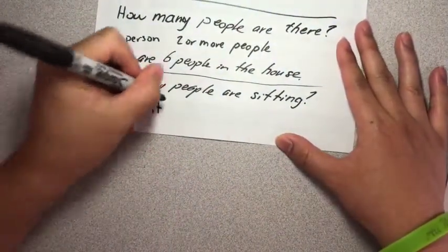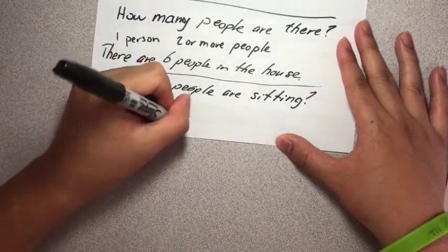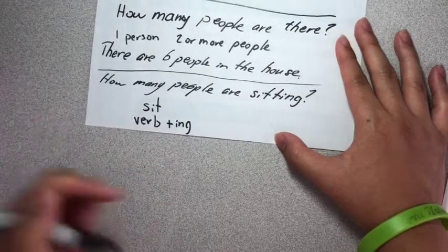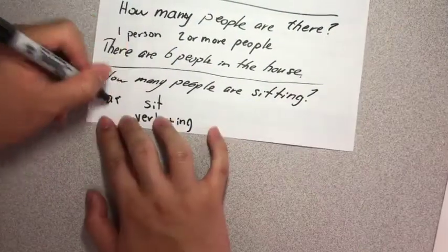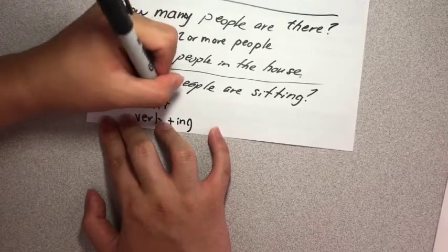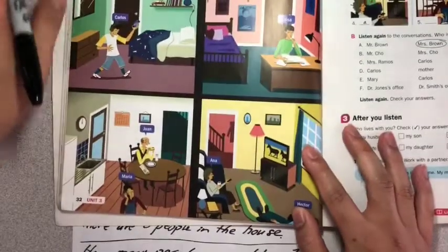Sit is the verb, and then we write ing here. So we have sitting. How many people are sitting down in this picture?